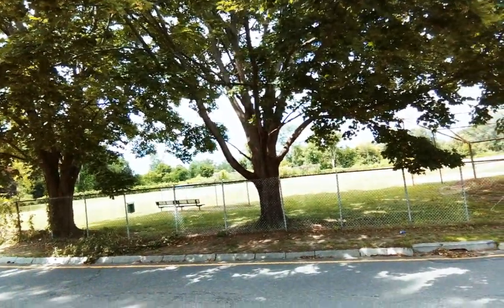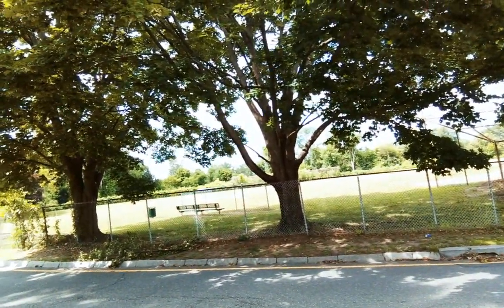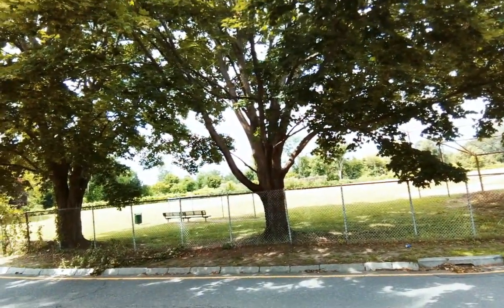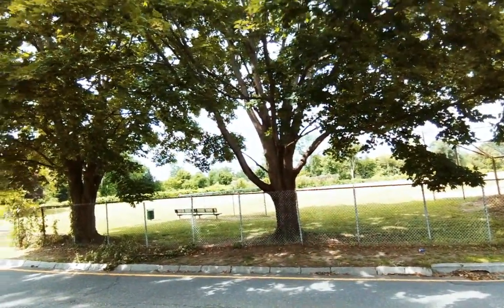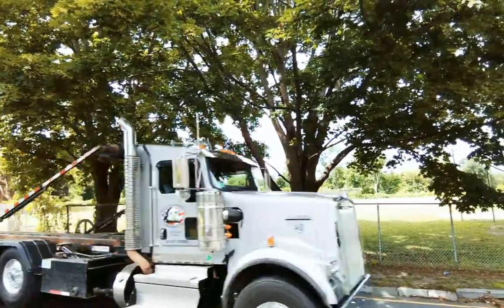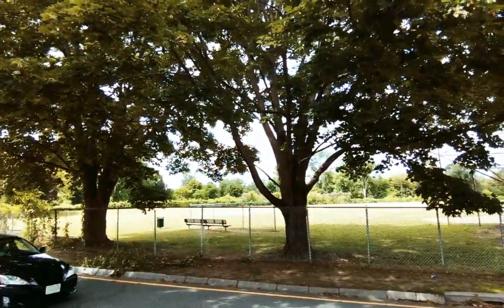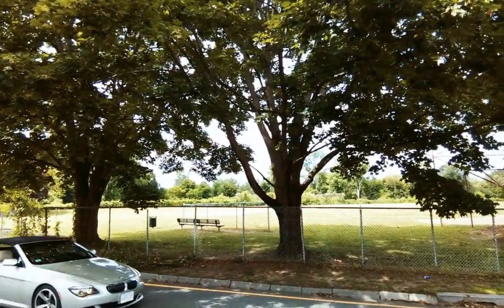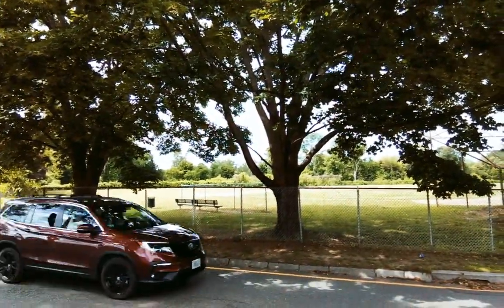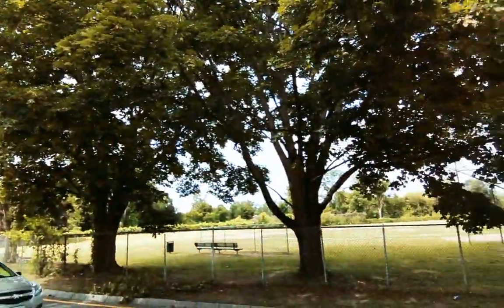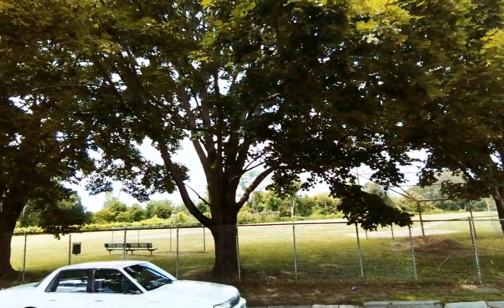Here we are at Mitchell Field in Holyoke, Massachusetts. Mitchell Field was named after a person named Edwin Mitchell, and he had gone off to World War I. He had loved sports in Holyoke, but when he went off to France to fight for his country, he died in France from gunshot wounds. And so they ended up naming this field after him.